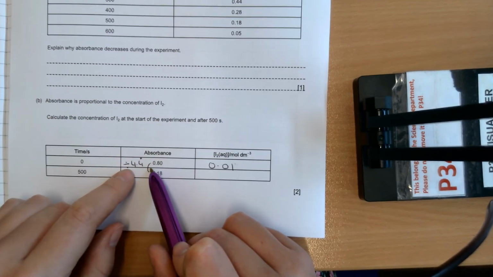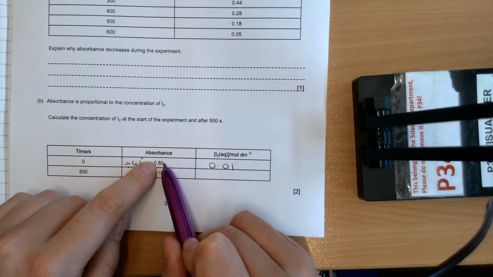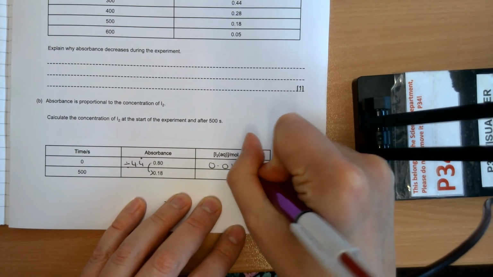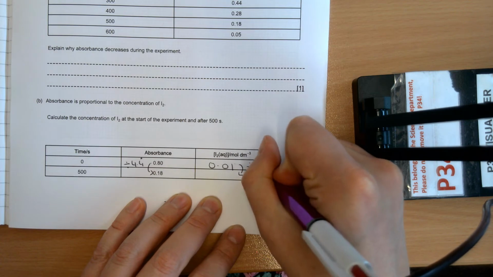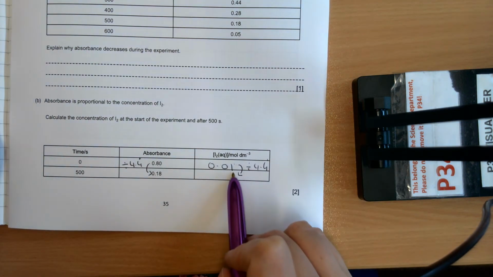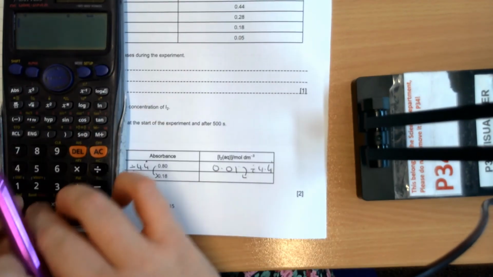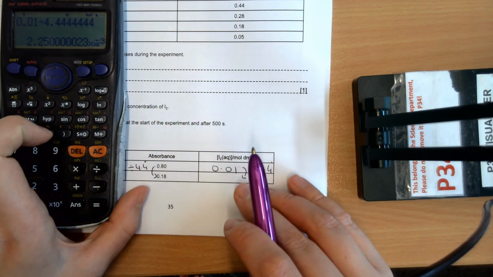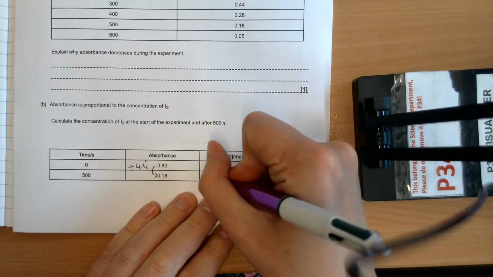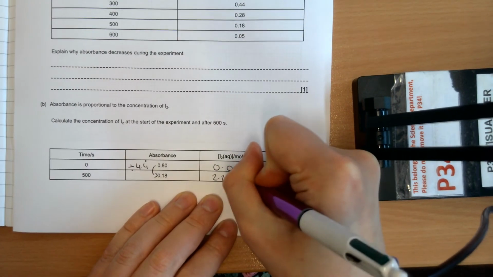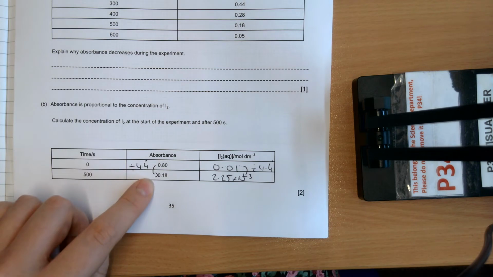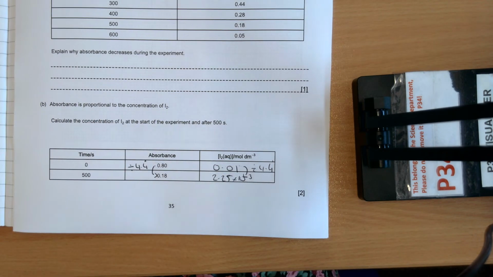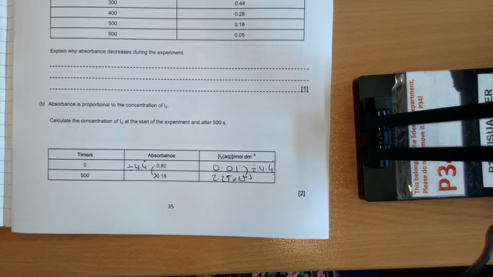So if I need to divide by 4.4 recurring to get from this absorbance to this absorbance, then I'm going to do exactly the same with concentration. I'm going to divide by 4.4 recurring to work out the concentration at 500 seconds. So it's 0.01 divided by 4.44444, and I get an answer of 2.25 times 10 to the minus 3. Whatever I've done to this number, I'm going to do exactly the same to this number, and that keeps the relationship between them exactly the same, which is what I need.